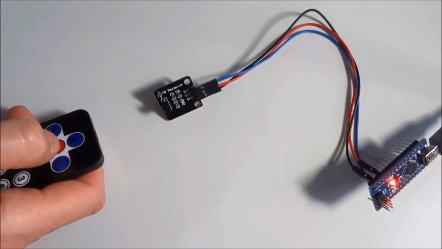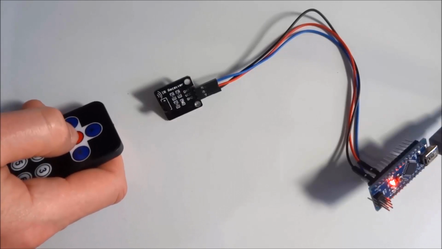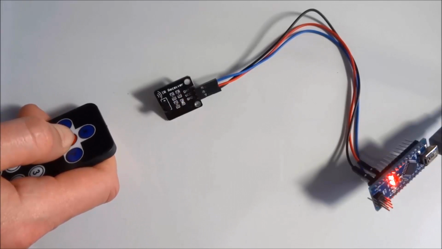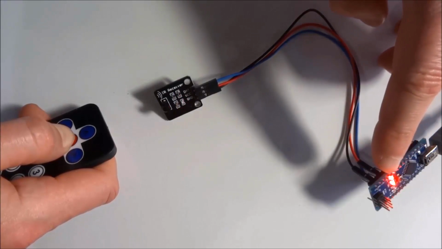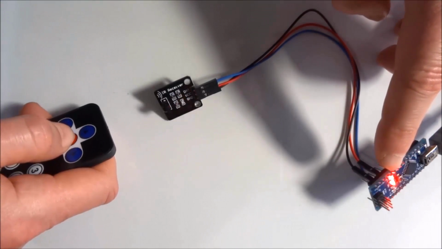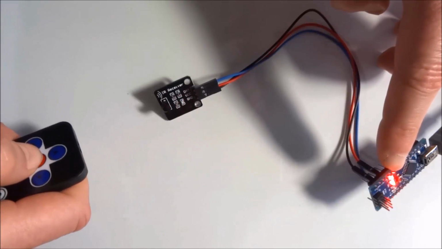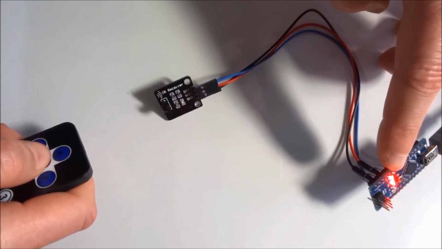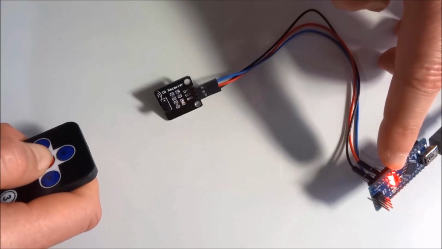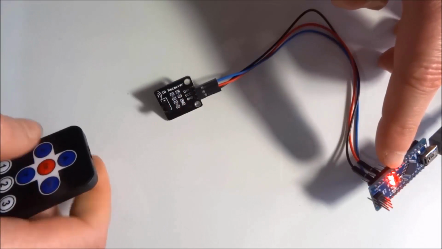Now I can use the remote to turn on and off the LED. When I press the button, the LED will turn on, and when I release it, it will turn off. Now we have a remote control with our Arduino Nano.